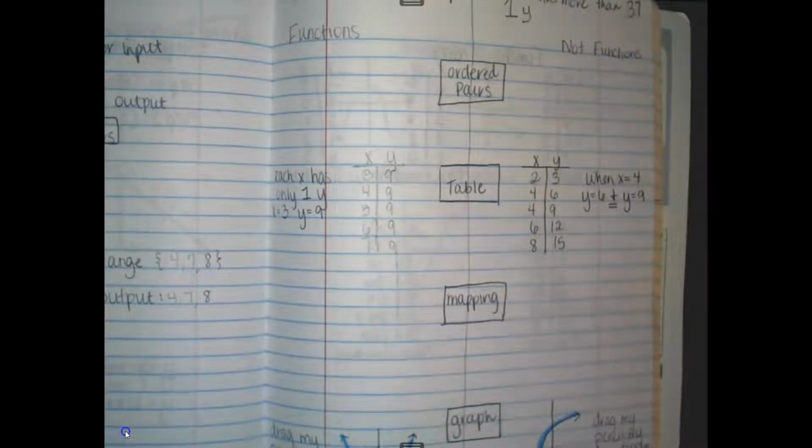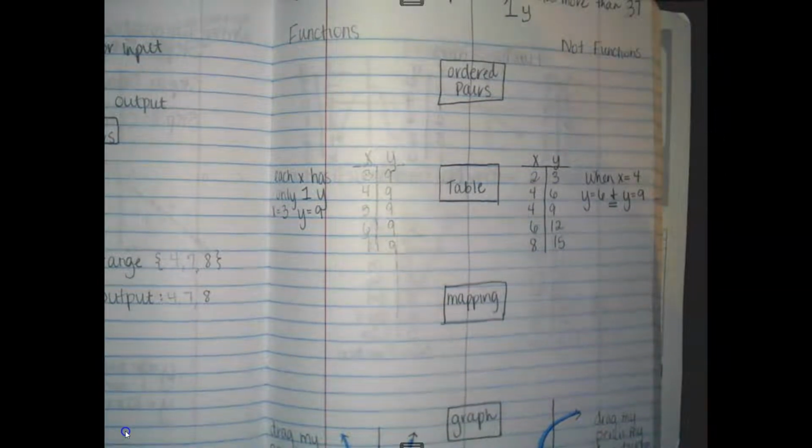Good morning, guys. So on Friday we had looked at pages 37 and 38. Today we're going to finish our page 37, and we are going to add to page 39 today. All right, so we had started looking at functions.